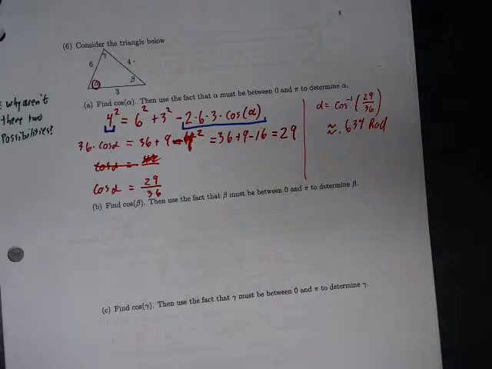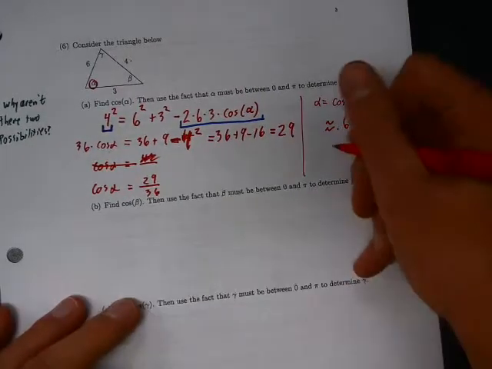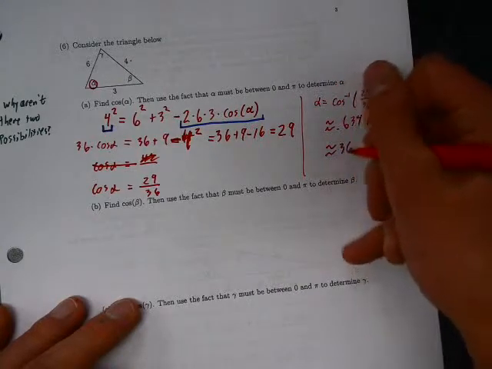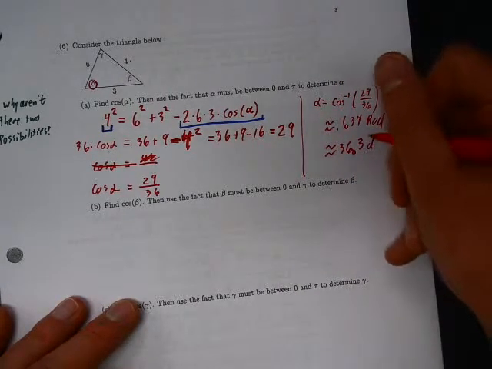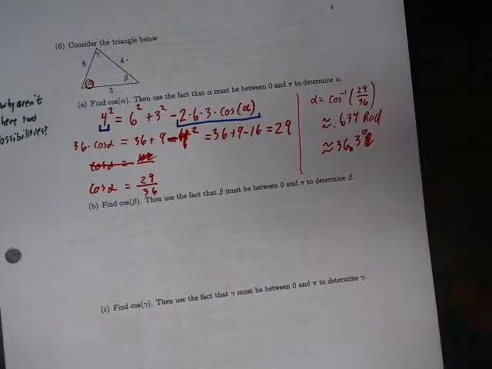What if we wanted that in degrees? 36.34. Somewhere around 36.34. So I'll go to 3 digits because that's what I did above. Degrees, specified with little circle. How do people feel about that? Does it seem okay? Do you think we could do the same thing to figure out the other two angles?